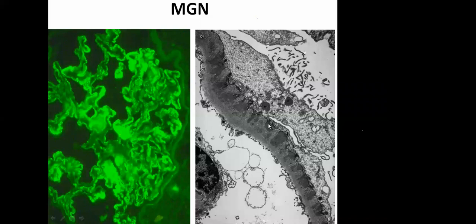So if you find immune complexes on the epithelial side, that means just beneath the podocyte or visceral epithelial cell, these are called subepithelial deposits. Now, if you find deposits towards the endothelial side, which are not seen in this case, then they are called subendothelial deposits. So in this case, there is membranous pattern and there are diffuse subepithelial deposits.